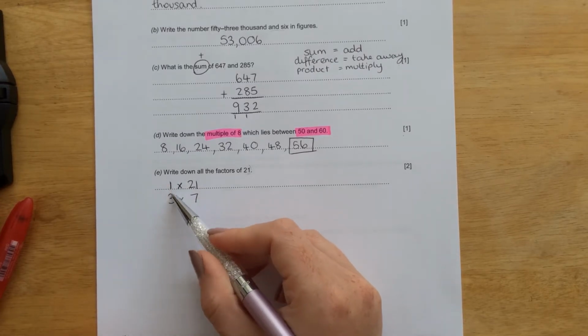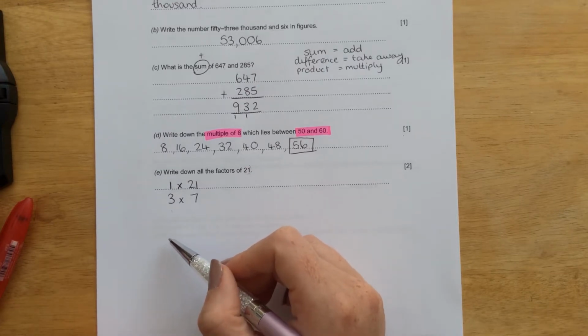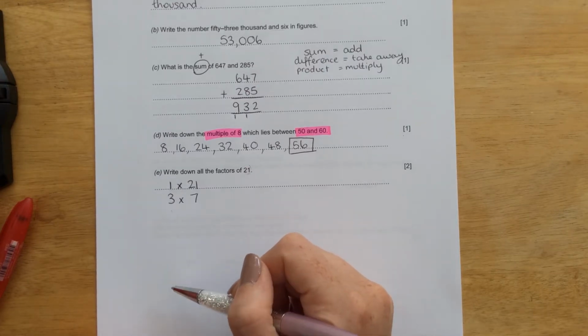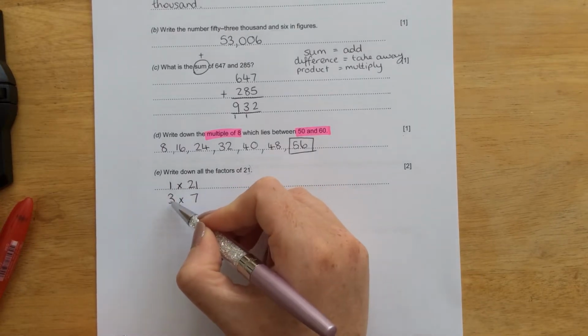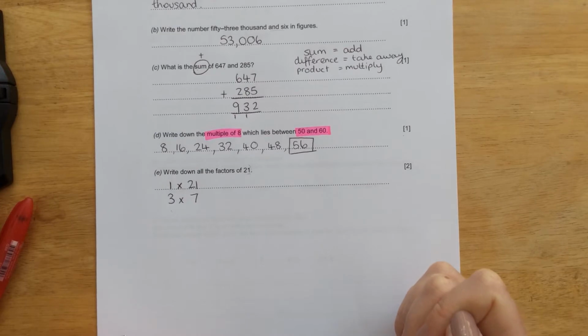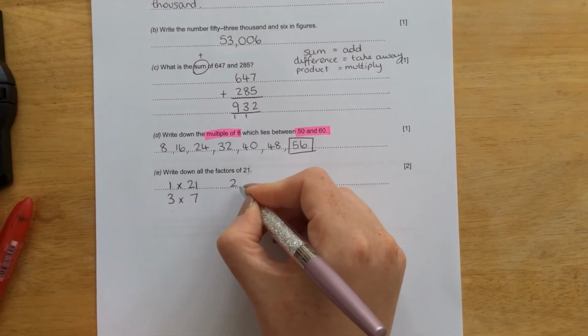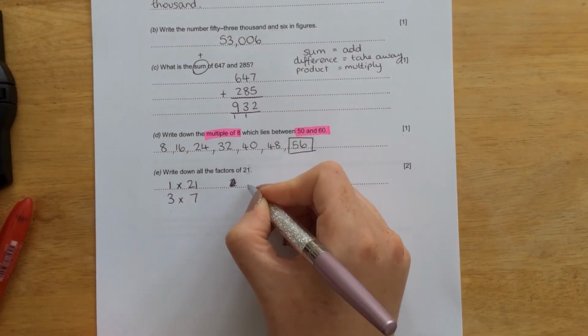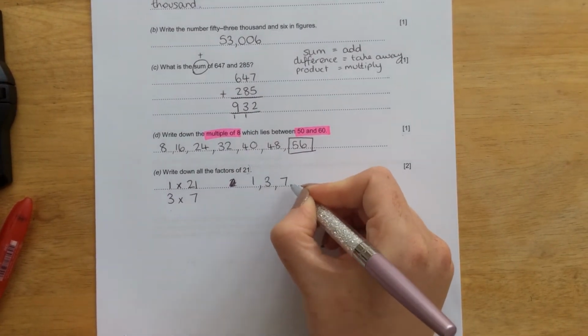So when we've gone from 1 all the way up to halfway, or just over halfway, it means that we've got all the factors we possibly can have. So I have 1, 2, 3, 4 factors of 21 here. You can keep them written like this, or you can write them in order. It's up to you. You'll get the marks either way.